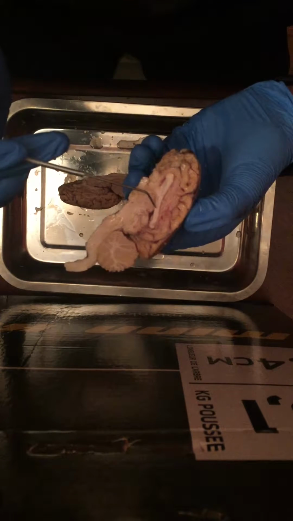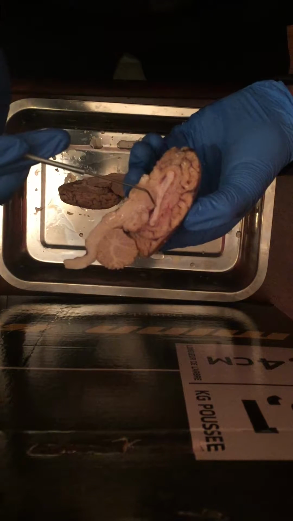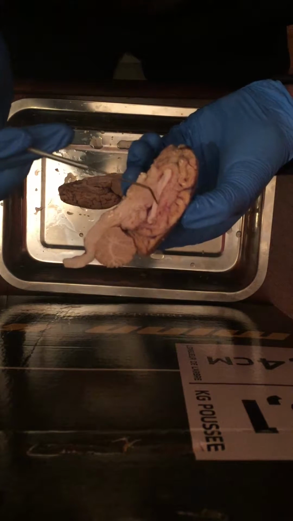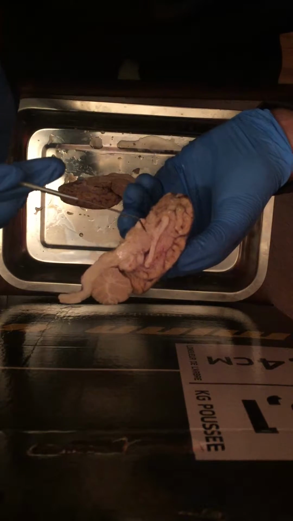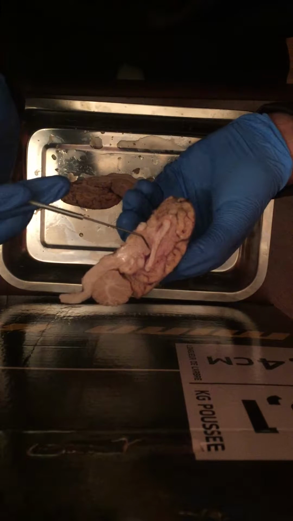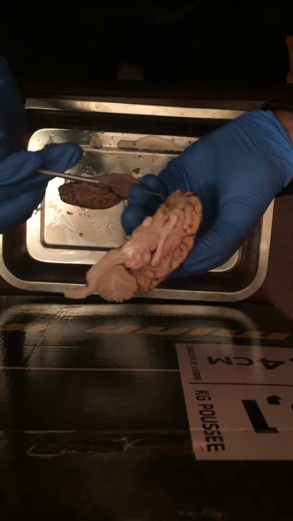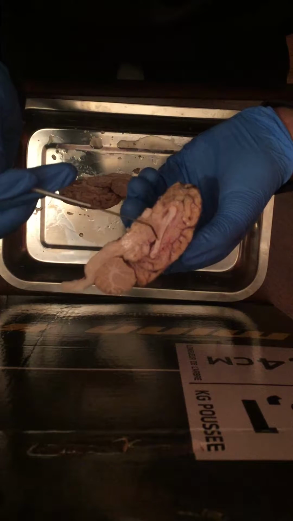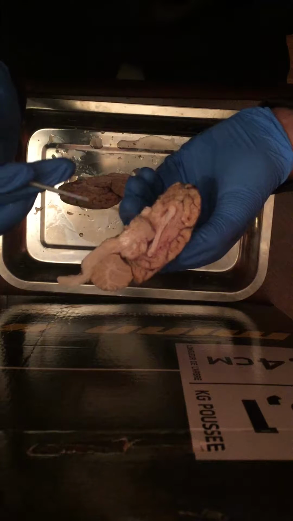The bottom part of this is called the fornix. Corpus callosum, fornix.